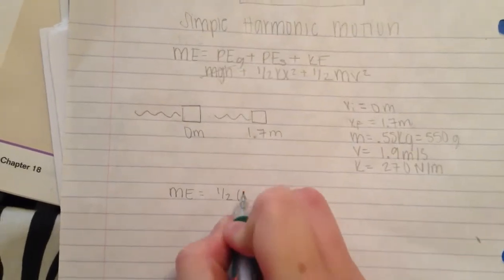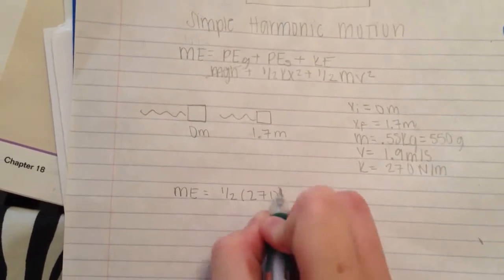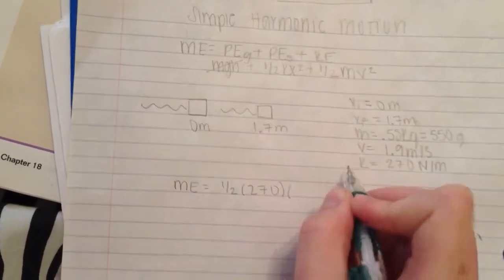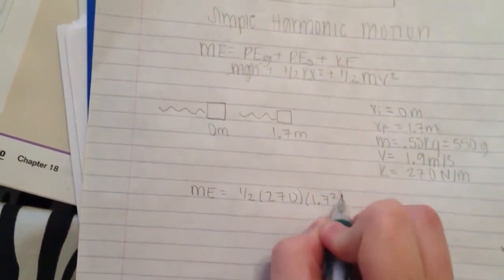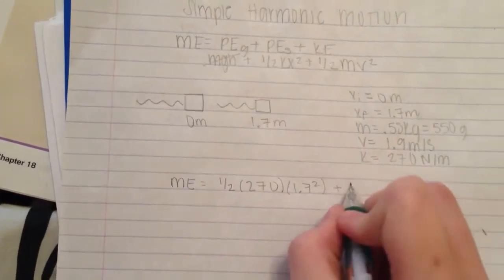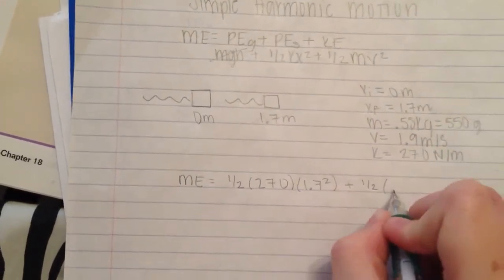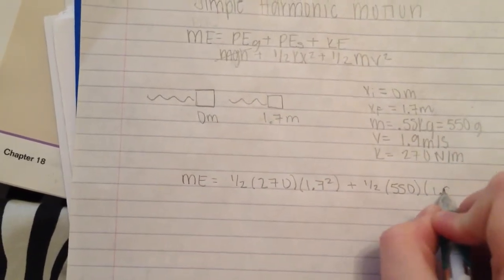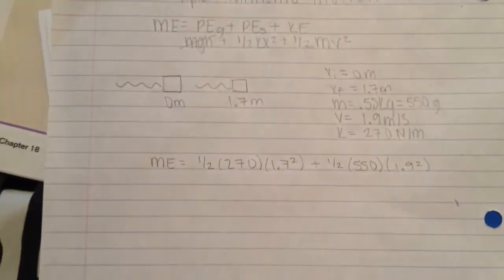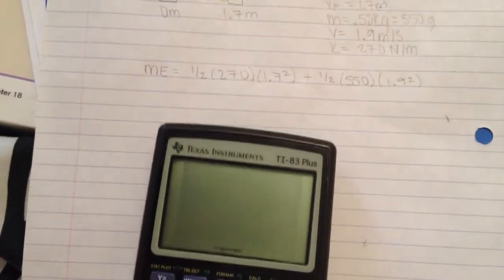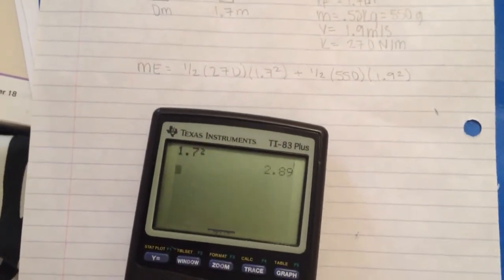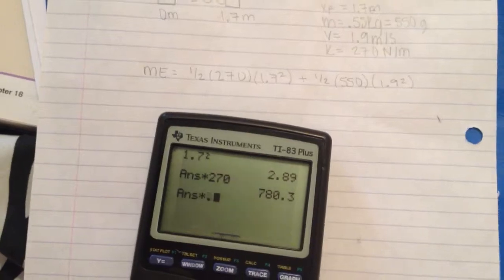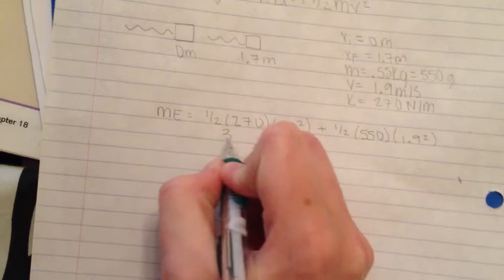So 1/2 times 270, which is the spring constant, times the displacement squared, and we'll use 1.7 since that's the final. And we will add 1/2 the mass, which is 550, times the velocity squared, which is 1.9. So, since we have that, we can get our calculator and plug in our numbers. So we'll do 1.7 squared, multiply that by 270, and we'll multiply that by then 0.5, and we get 390.15 for this side.